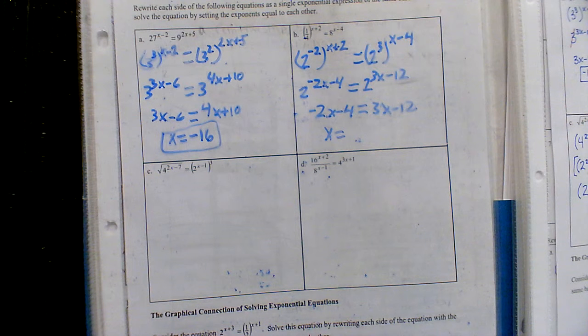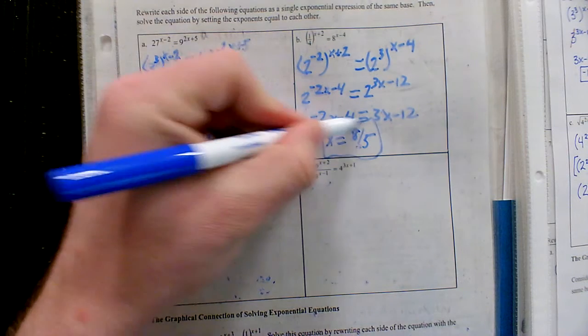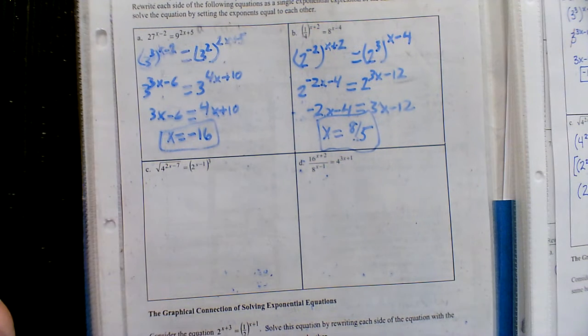Anybody have any luck finding x yet? Ashley? Yep, 8/5. 8/5. Any questions about that problem?